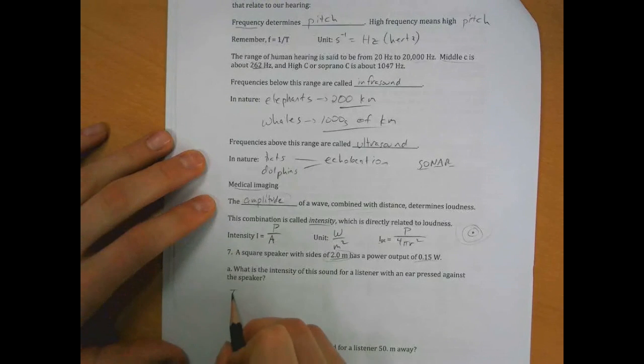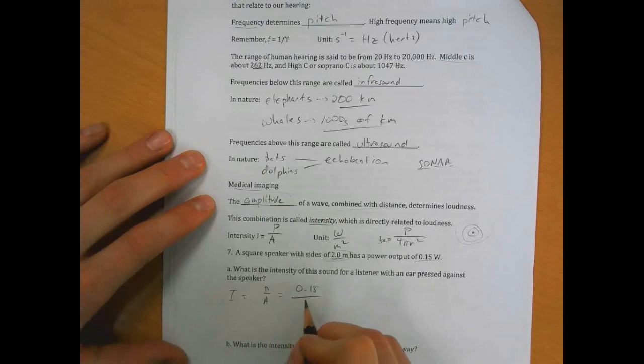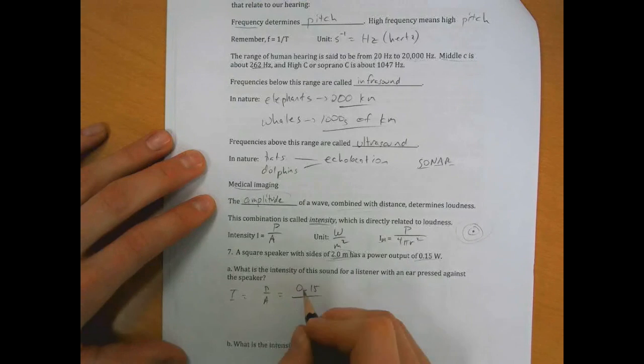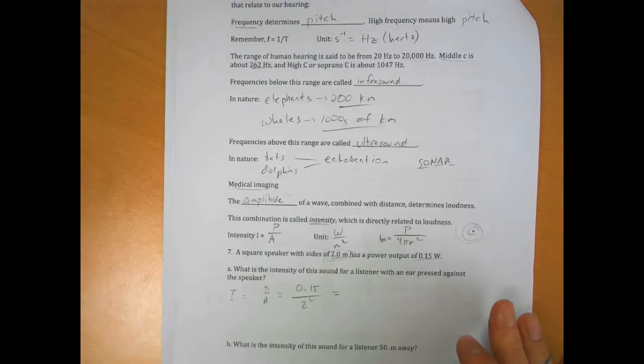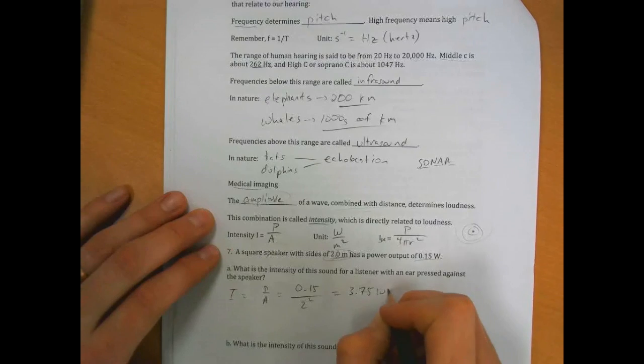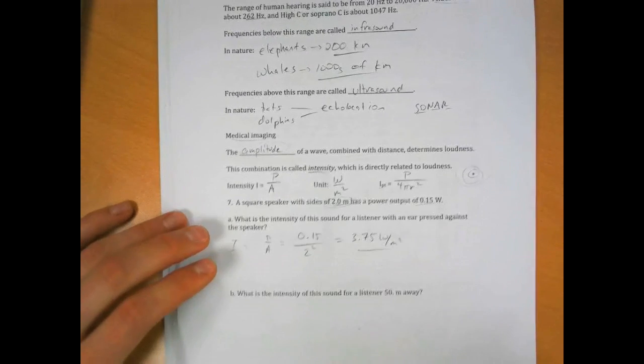So then the intensity is power over area. The power we know is 0.15 watts. The area is not 2 meters, sorry, 2 times 2, 2 squared. So the area is 4 meters squared, and so what is that? 3.75 watts per meter squared would be the intensity of that sound.